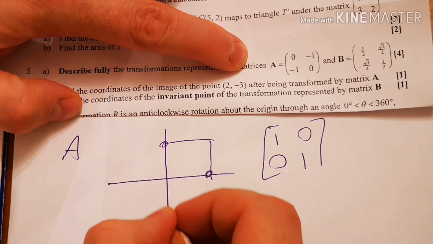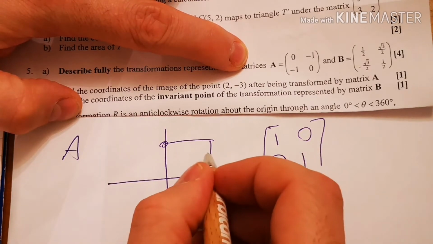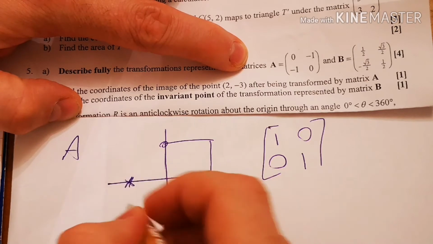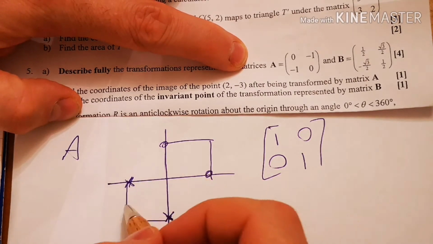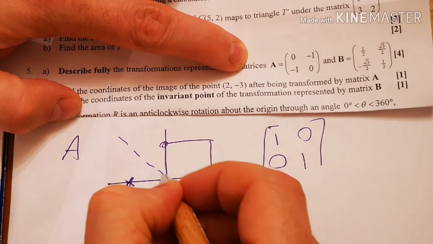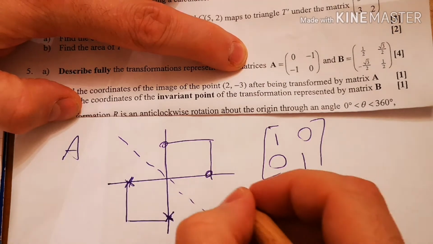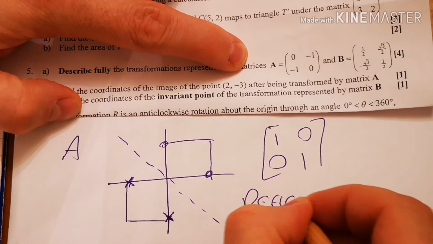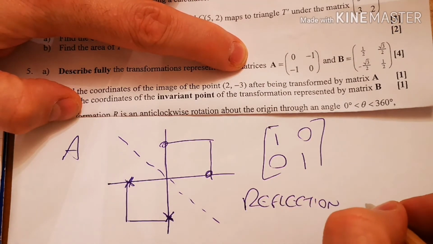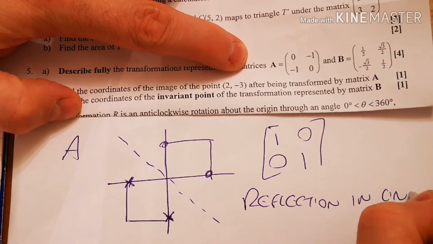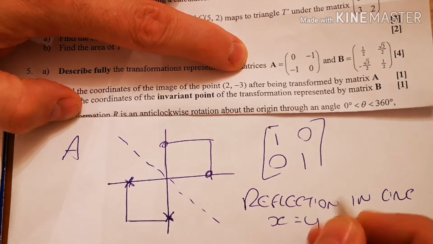Oh, this one, and minus 1, 0. And go this way. If you look at that, this looks like a reflection in that line there. So the answer is going to be reflection in the line x equals y.